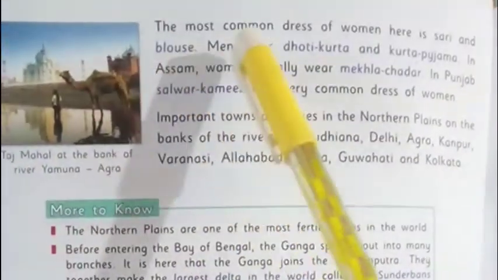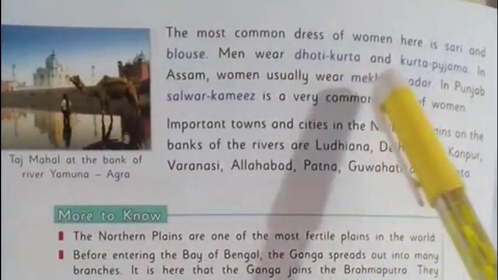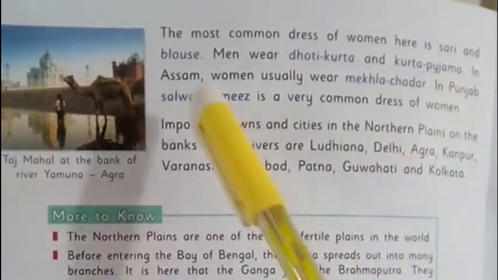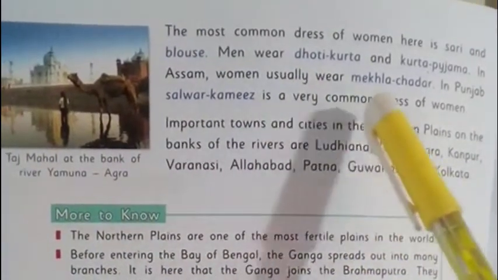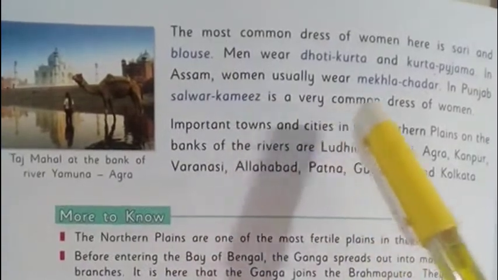The most common dress of women here is sari and blouse. Men wear dhoti kurta and kurta pajama. In Assam, women usually wear mekhla sador. In Punjab, salwar kameez is a very common dress of women.